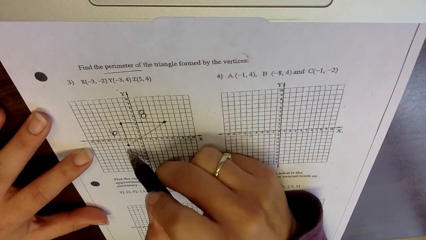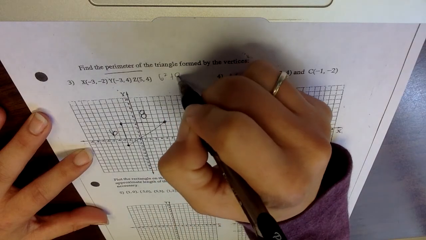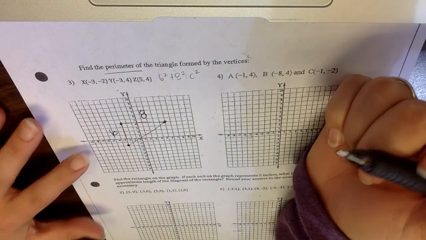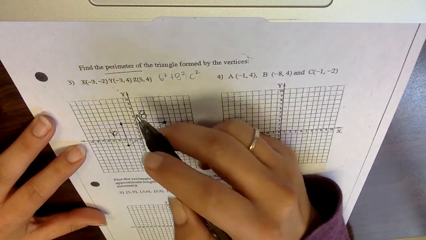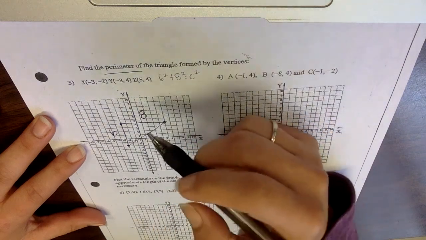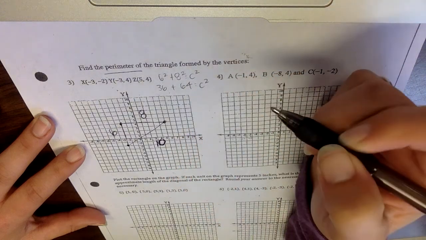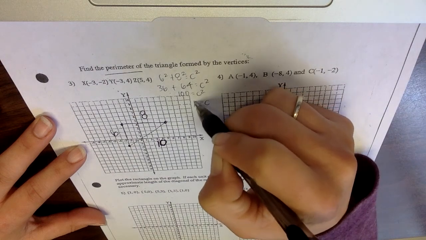And now I can use the Pythagorean theorem for this one. 6 squared plus 8 squared equals C squared. But I know that this is going to be a Pythagorean triple because 6, 8, and 10 is a Pythagorean triple. But if you wanted to work it out, you would get 36 and 64. When you add them together, you would get 100. So C is equal to 10.